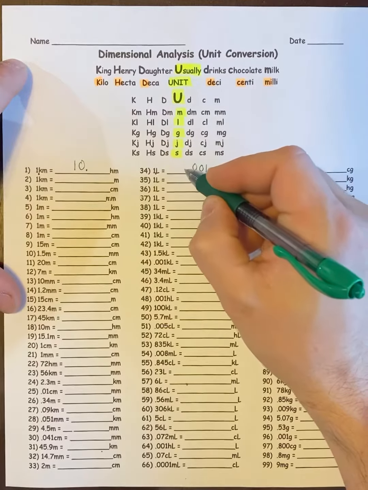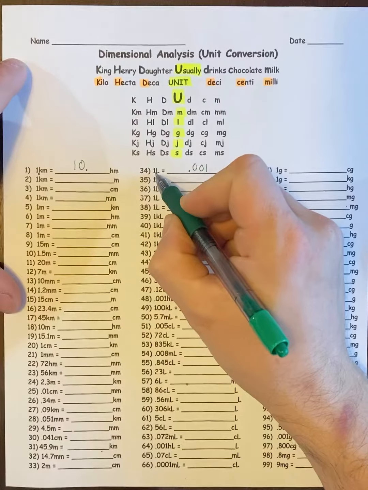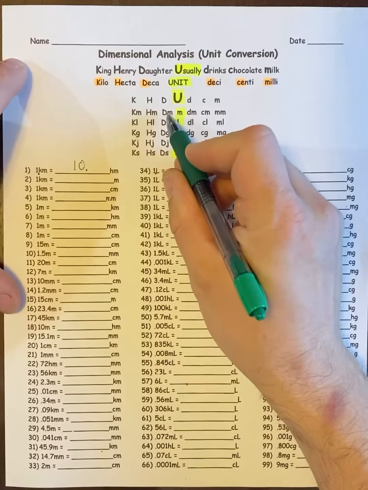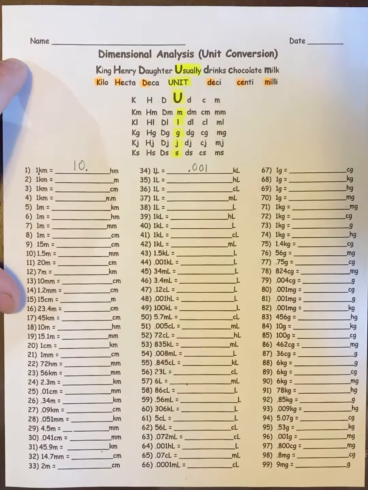Common mistake here is to just think, well, if I move it 3 spaces to the left, then that means I just add 3 zeros and put a decimal and then get it wrong. Remember, moving the decimal from one side of the 1 to the other side of the 1 counts as one of your movements. So then you only end up getting 2 extra zeros. So just be aware of that. That is also a common mistake.